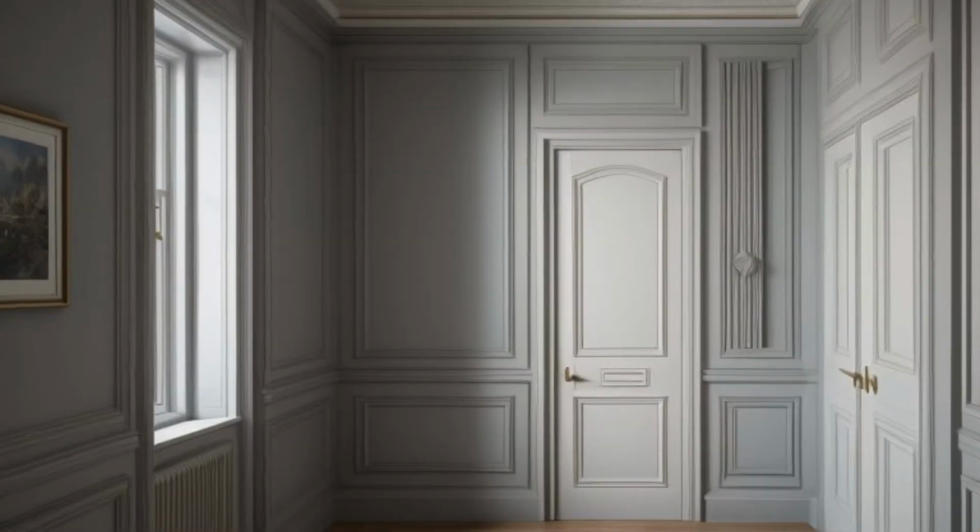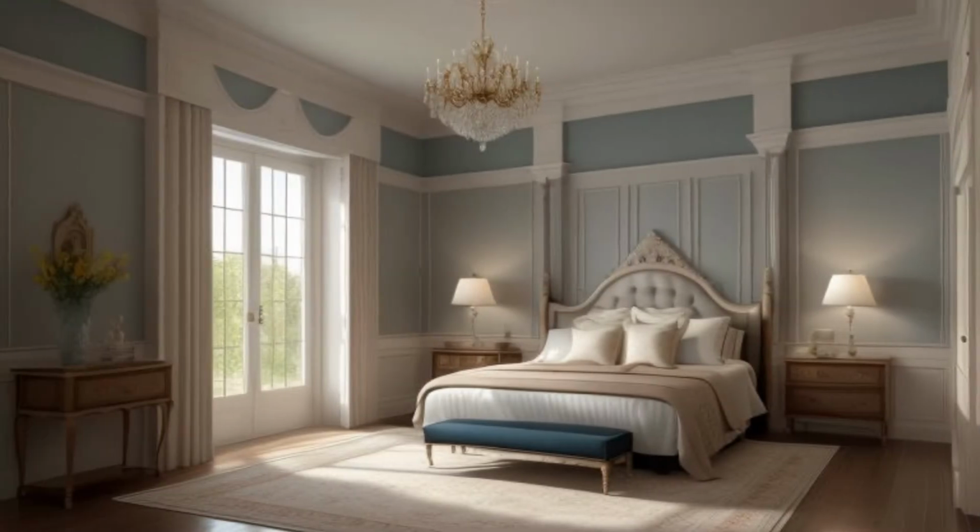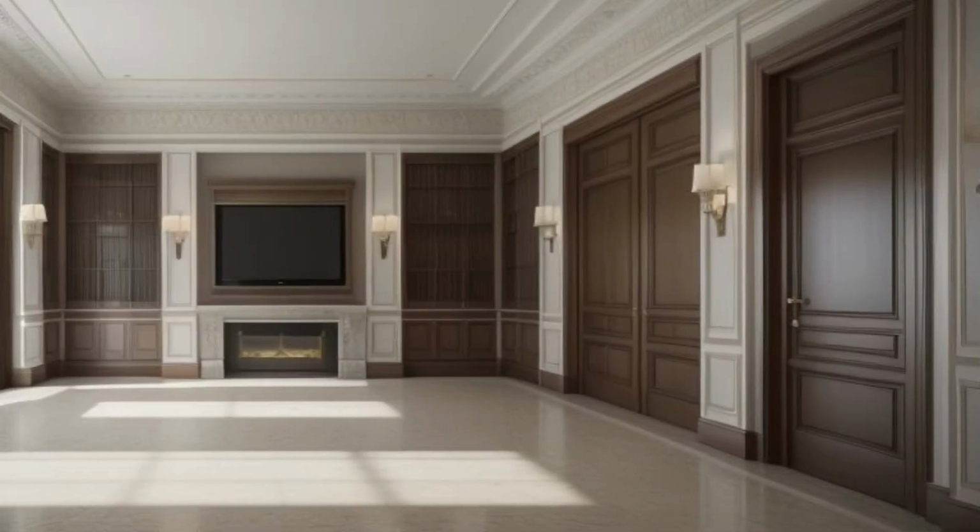4. Consistency is key. Maintain consistency in your molding design throughout the space for a cohesive look. This includes consistent height, style, and spacing between moldings.